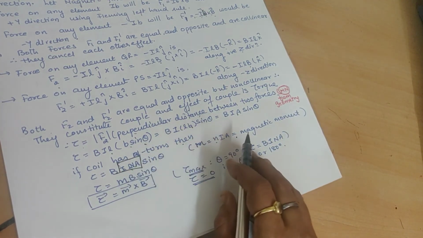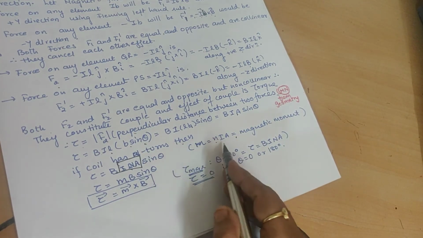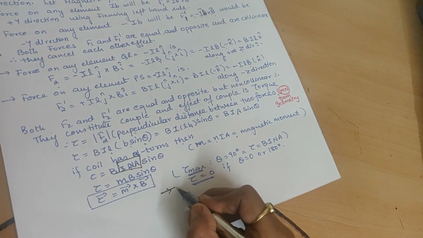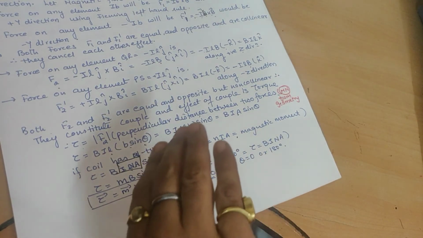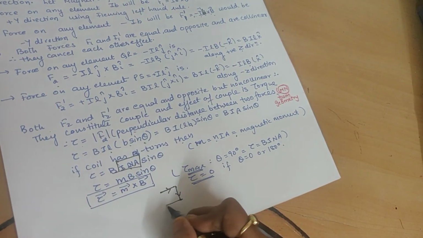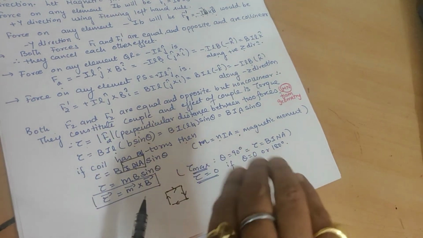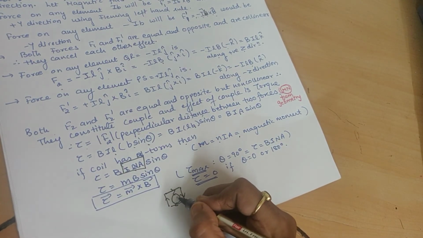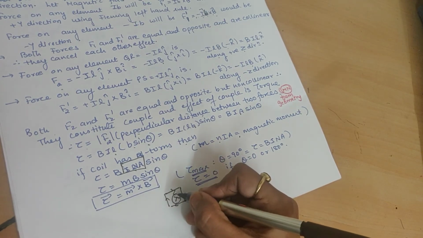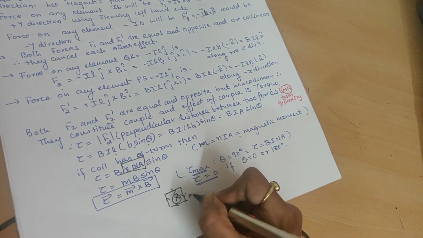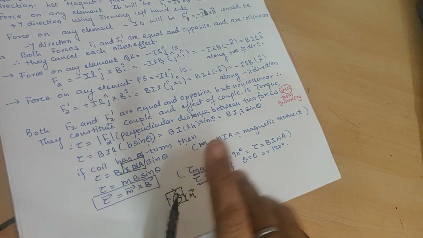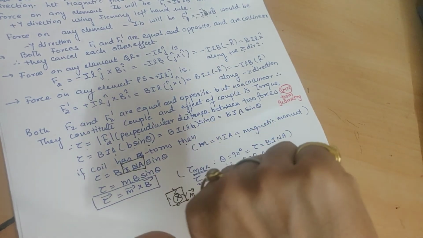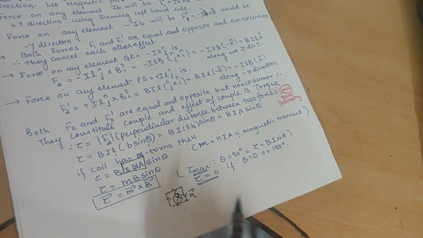Fine, how to find the direction of magnetic moment? That can be explained by the direction of the current. If the current is in the clockwise direction, you have to put the fingers in the direction of current. Then the thumb indicates the direction of magnetic moment. So here the magnetic moment would be in the direction perpendicular to the plane and inside. Fine, so this would be the direction. Again, you have to put the fingers in the direction of the current and the thumb indicates the direction of magnetic moment.